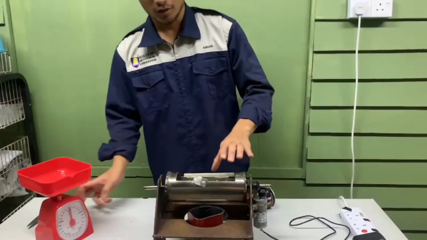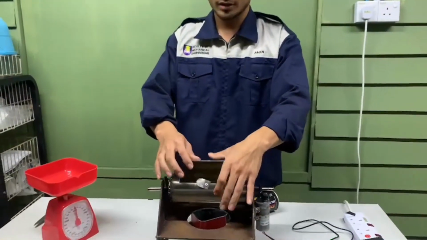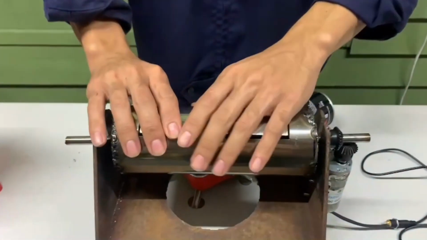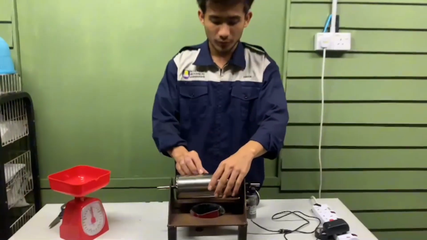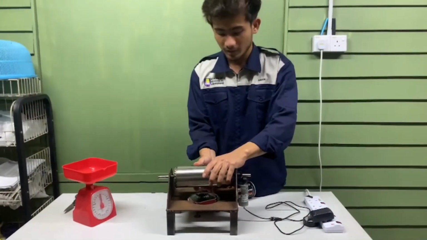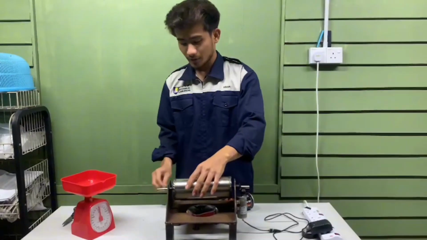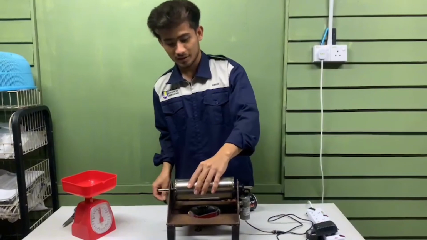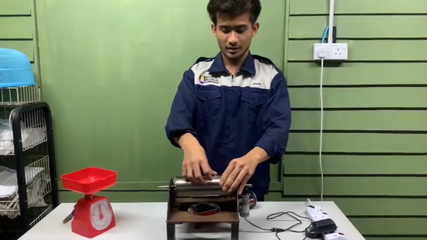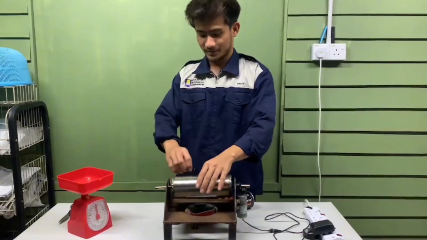When you put all the coffee beans into the drum, you close the door. When you close the door, you lock the drum so that the beans will not go away.